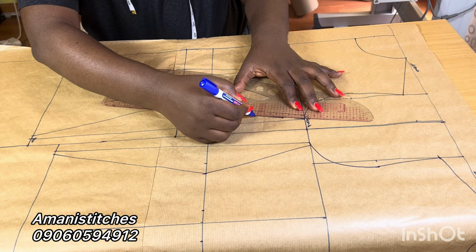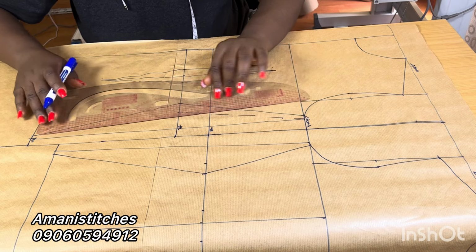Now this is going to be our real measurement.